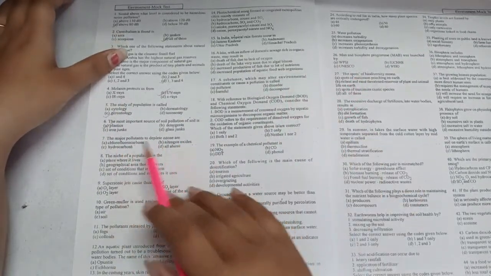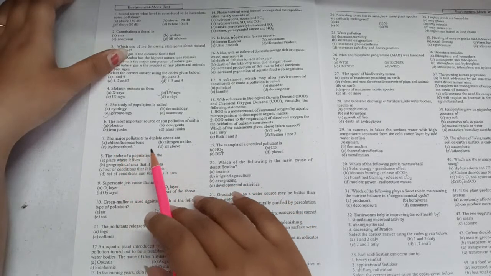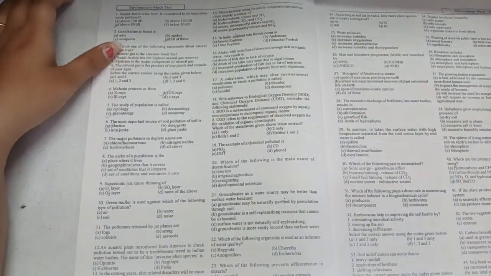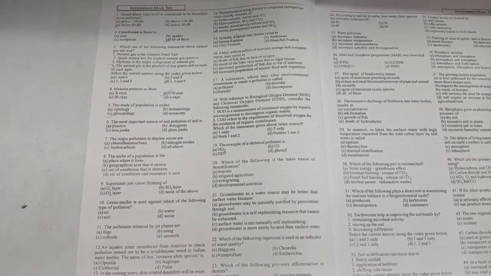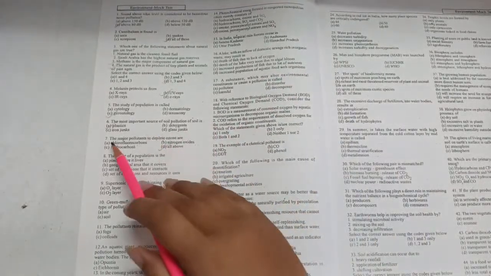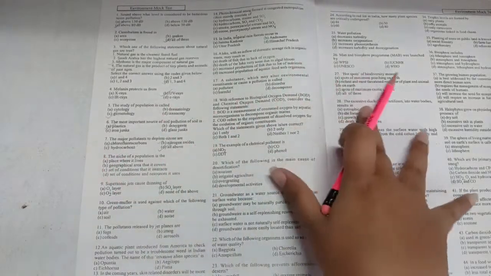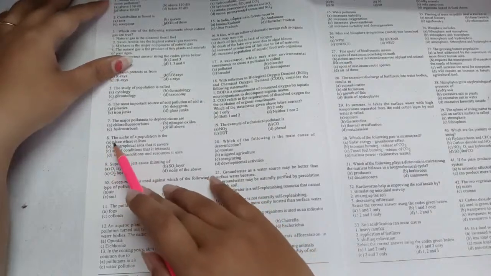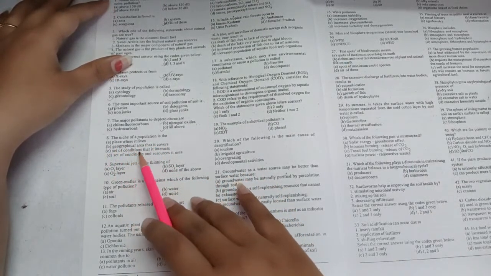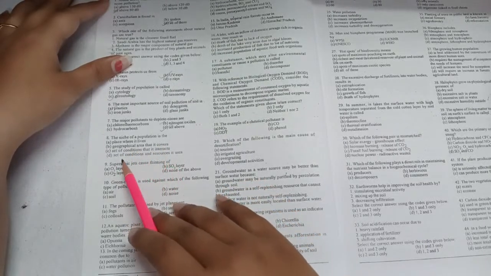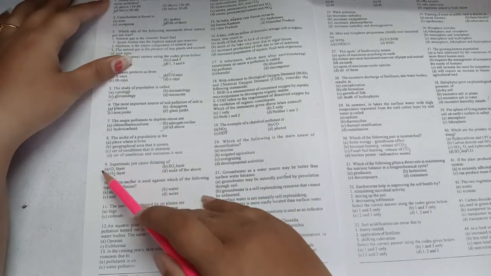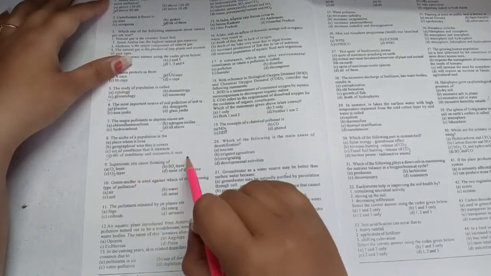The major pollutants to deplete ozone are chlorofluorocarbons, nitrogen oxides, hydrocarbons, all above. The answer is D, all above, meaning chlorofluorocarbons, nitrogen oxides, hydrocarbons. The niche of a population is the place where it lives, geographical area that it covers, set of conditions that it interacts, set of conditions and resources it uses. The answer is D, set of conditions and resources it uses.